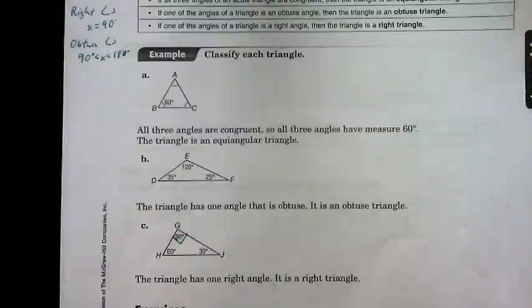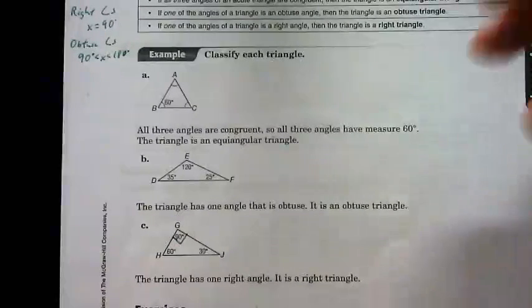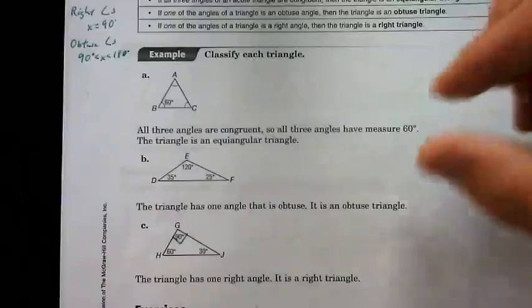Now, they also could leave out some angles because we've already gone over the idea that all the angles have to add up to 180. So if they only gave you, say, 2 angles, you could figure out the third and then say what it is. Now, on this side of the paper, they're all pretty much straightforward. So let's just do a couple.